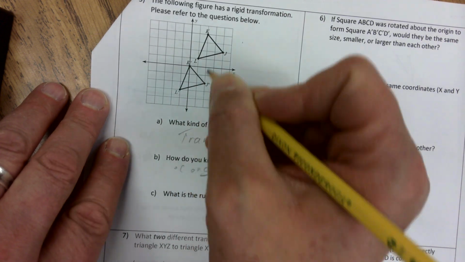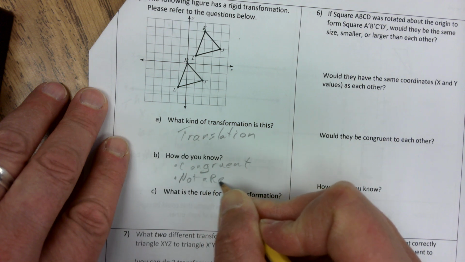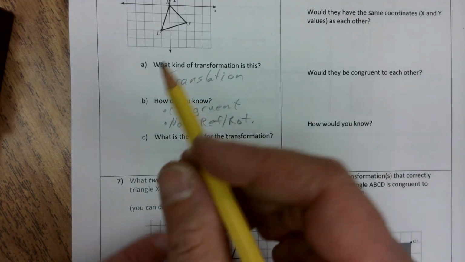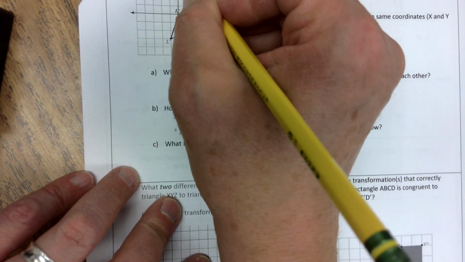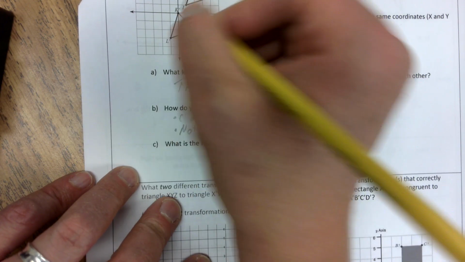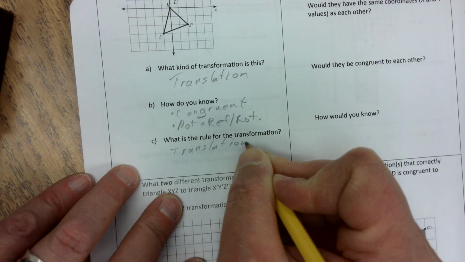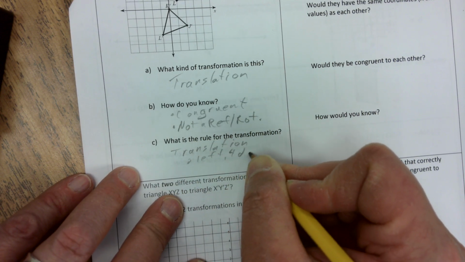I can just look at them and tell that. And it's not a reflection or a rotation. Again, you would write these words out fully. What is the rule for this one? Well, this is my pre-image here, and this is my image. I'm going to go from K to K prime. I'm going to go left 2, and then down 1, 2, 3, 4. So you'd say translation, 2 left, 4 down, something like that.